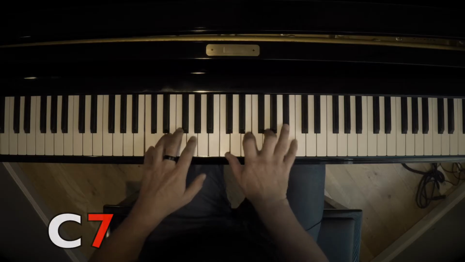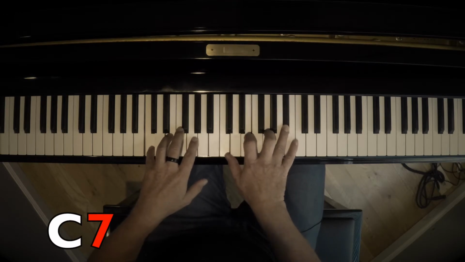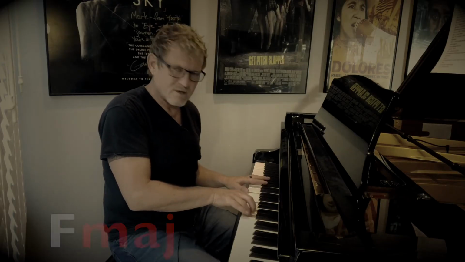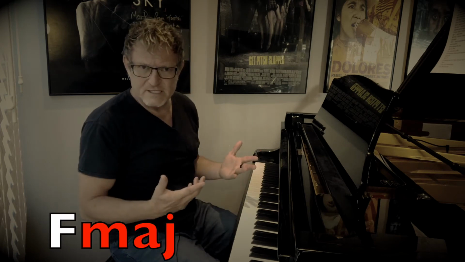Here's your dominant. And if you resolve this chord to, that sounds very satisfying, doesn't it?